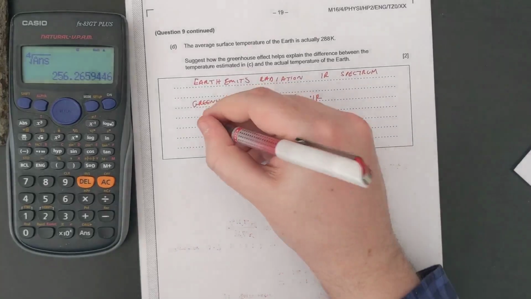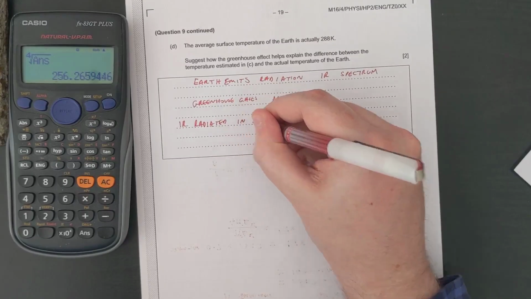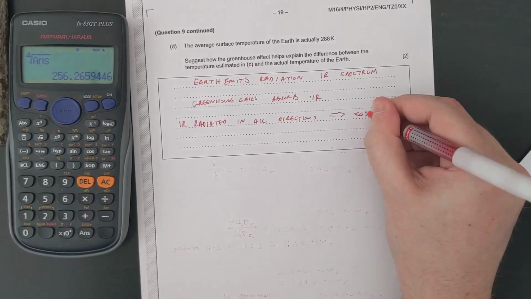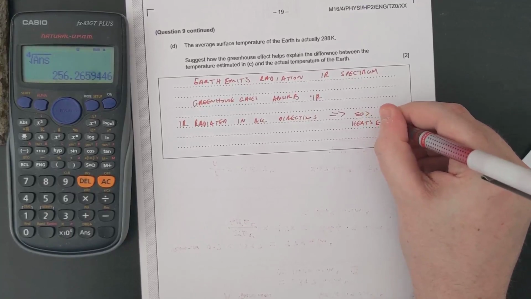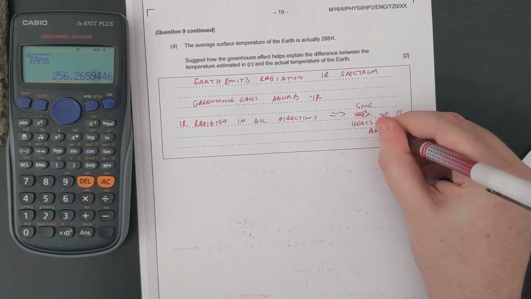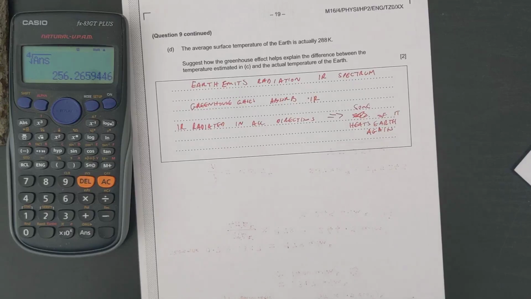And the final thing you should say is that then this IR is radiated in all directions, and so 50% of it, or at least some of it, heats Earth. It's not actually 50%, so I just put some of it heats Earth. So it's effectively like having a heated blanket around you, and it absorbs the radiation that's being given off by the Earth and then emits some of it back towards the Earth, compounding the effect. And that's why pumping more greenhouse gases into the atmosphere causes climate change, causes global warming.